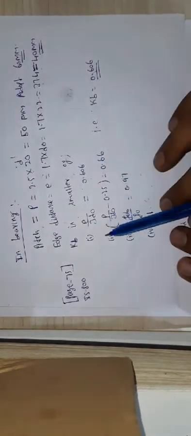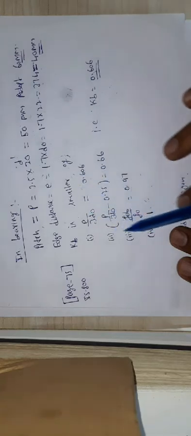D is the diameter of the bolt, T is the thickness, and Fu is the ultimate strength of the plate. Guys, please, the least thickness we need to consider. To calculate KB, it is there in page number 75. Whatever KB value we calculate, it should be the smaller of all four conditions.